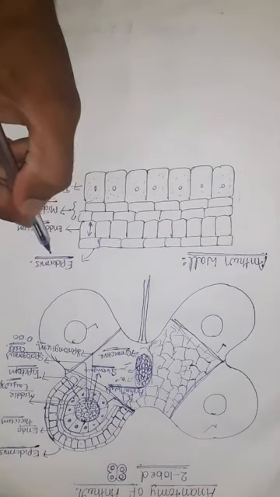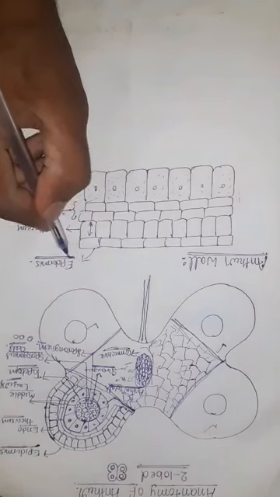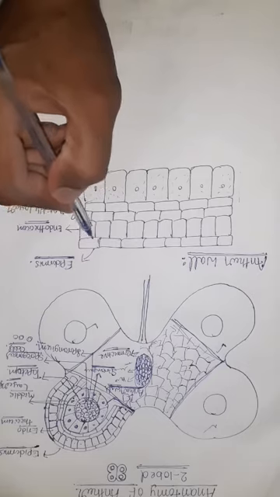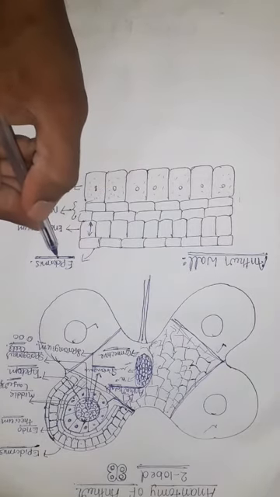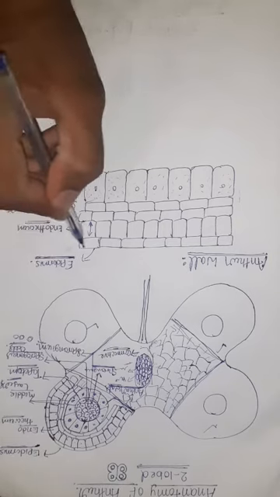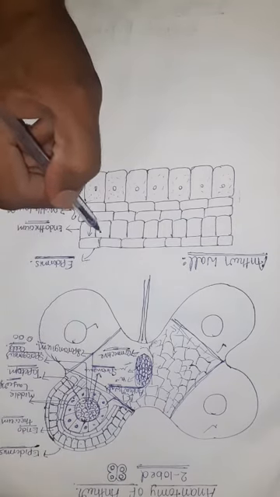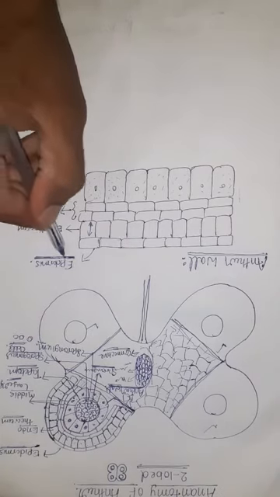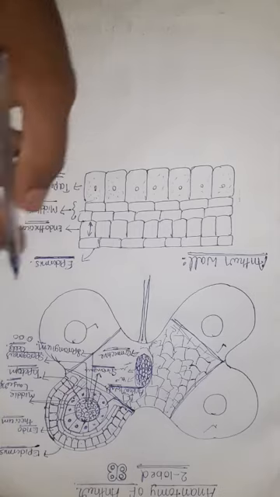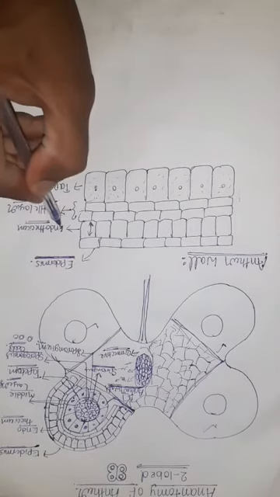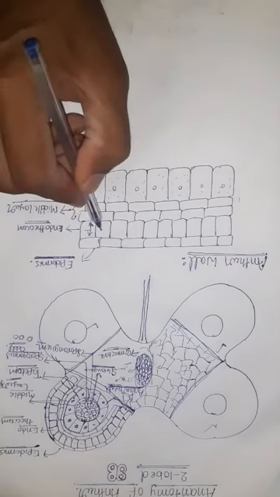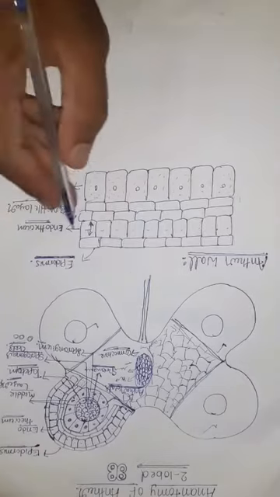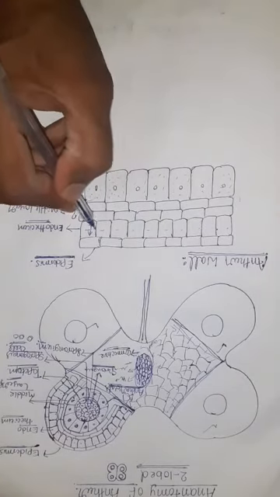What is the function of the epidermis? That we will see now. The epidermis is the outermost layer, having only one layer of cells. As with a typical epidermis, it gives protection to the internal tissues. That is the only function of the epidermis here. The second layer is the endothelium. It is also a single cell layer, placed next to the epidermis.